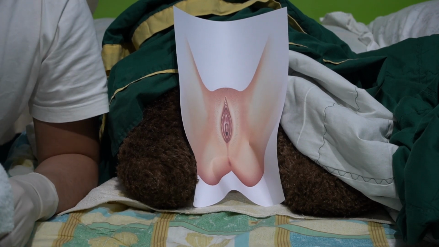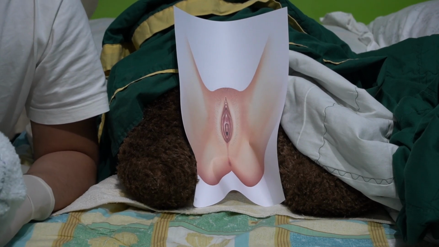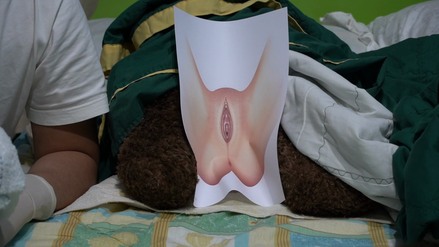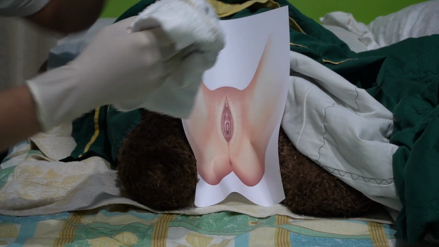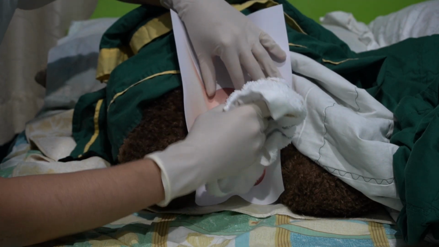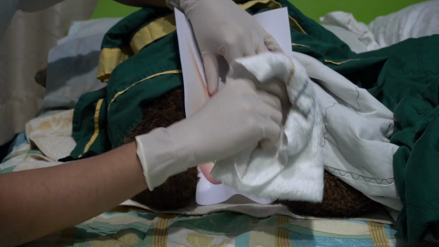So we are going to clean the labia majora. Then spread the labia to wash the folds between the labia majora and the labia minora. So we're going to separate. Then we're going to start with the side.